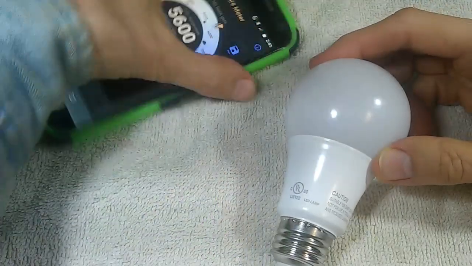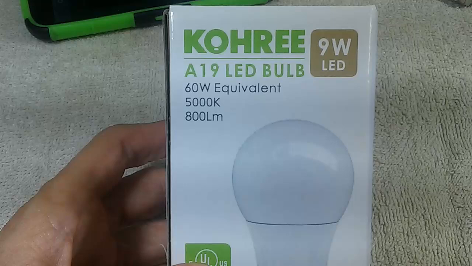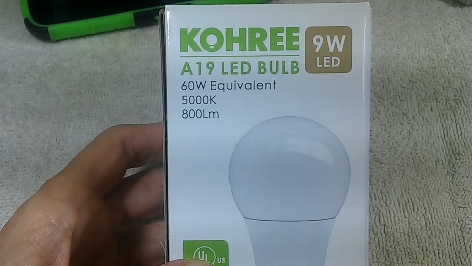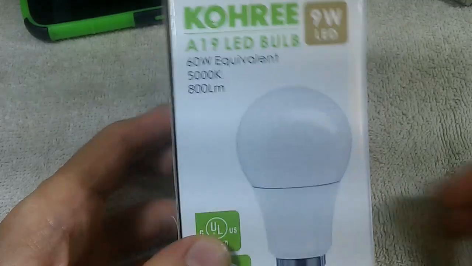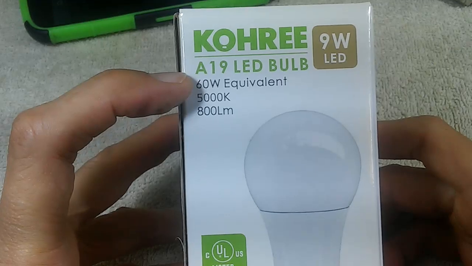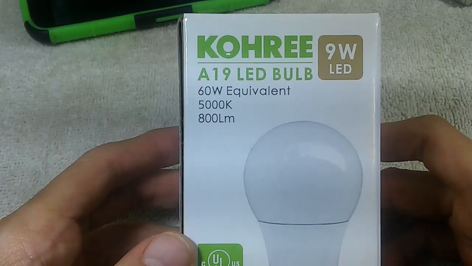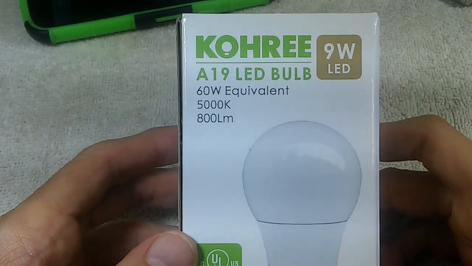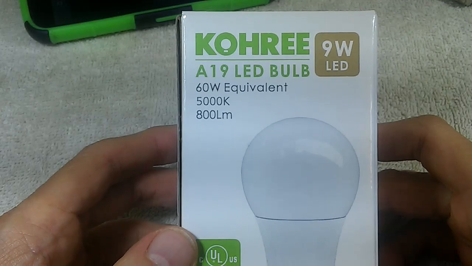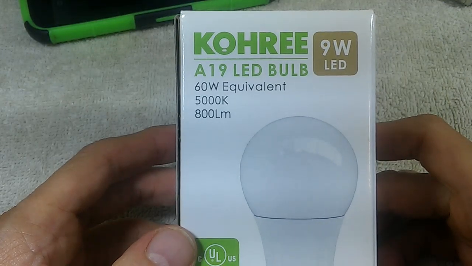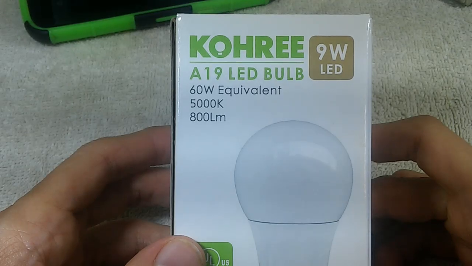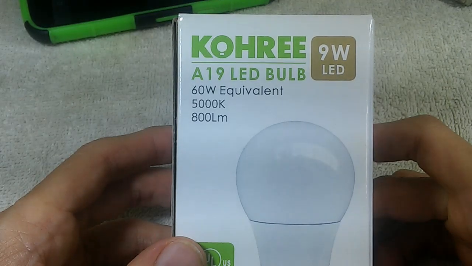I have 4 of these identical bulbs. They are all manufactured by Corey, and they're all rated at 5,000 degrees K and rated at 60 watt equivalent brightness. Each one of these bulbs has been in service for a different length of time. I measured the color temperature on all 4 of the bulbs and correlated it to the time in service. The longer the bulb had been in use, the higher the color temperature.